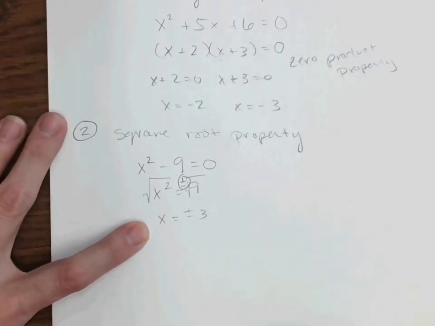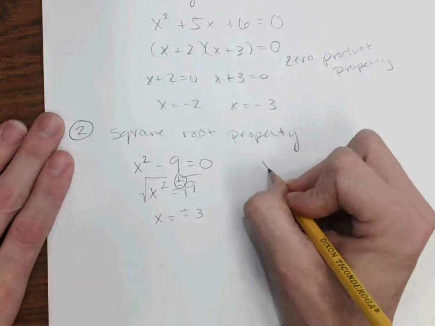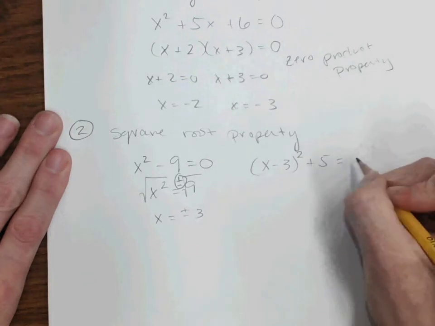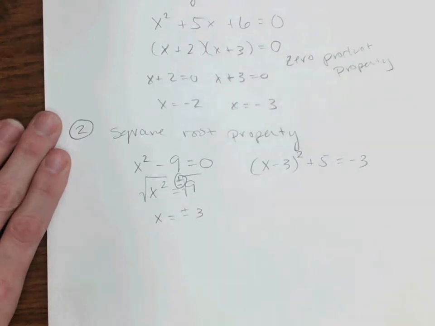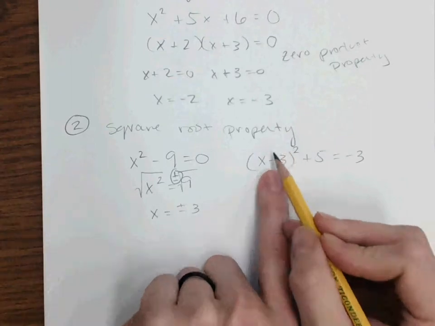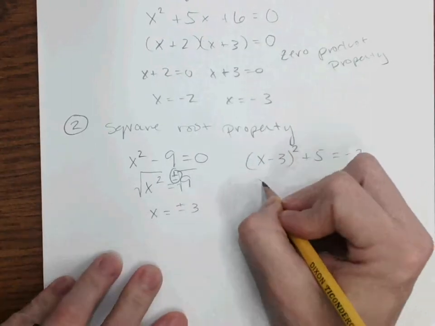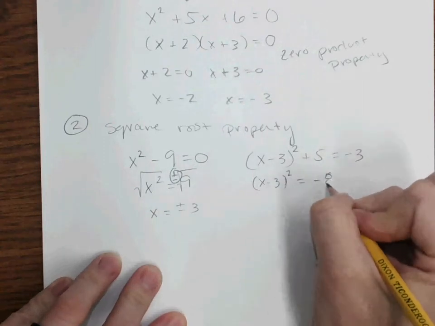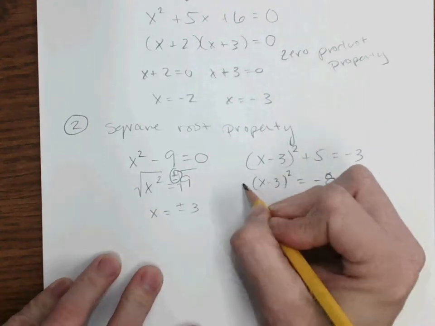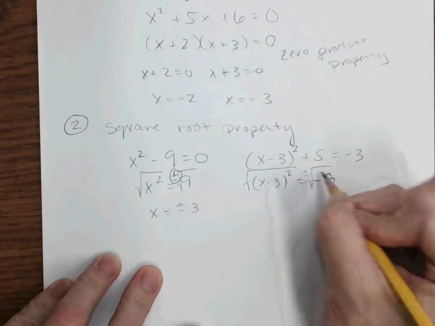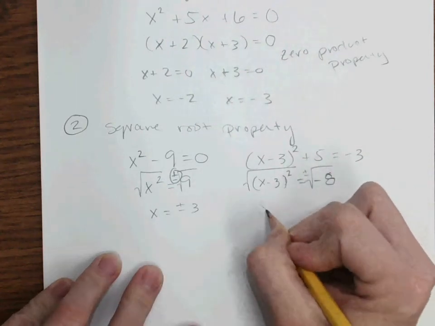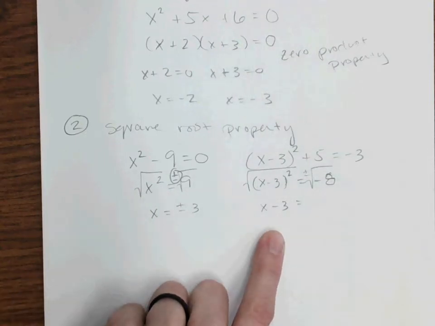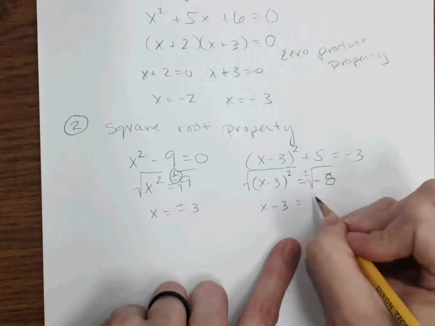We also looked at some that were much more complicated than this, like maybe an x minus 3 squared plus 5 equals negative 3. And for this one, I still have something squared. I want to get this thing by itself, so I'd have an x minus 3 squared. I'm going to subtract 5 from both sides, equals a negative 8. I can still take the square root of both sides. That plus or minus is still going to pop up. So I've got x minus 3 is going to be equal to plus or minus.